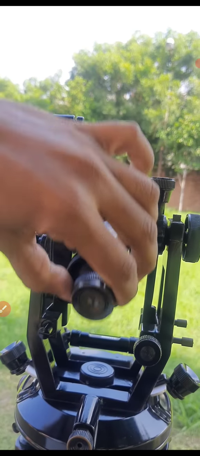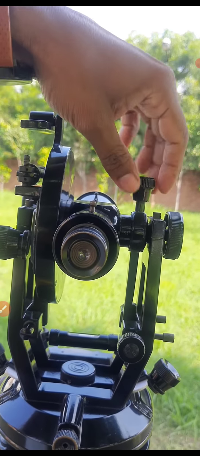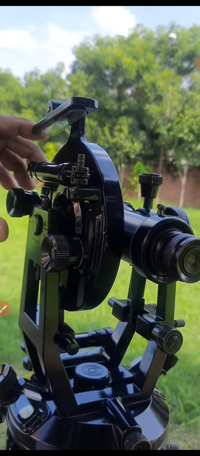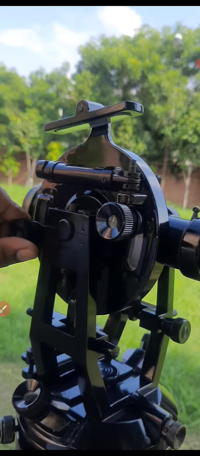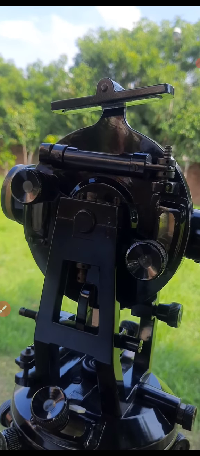So first you keep the instrument at a particular point, do the temporary adjustments like setting up, leveling, elimination of parallax, etc. And after that, now do the leveling with respect to the altitude bubble also. Here you can see the altitude level too.